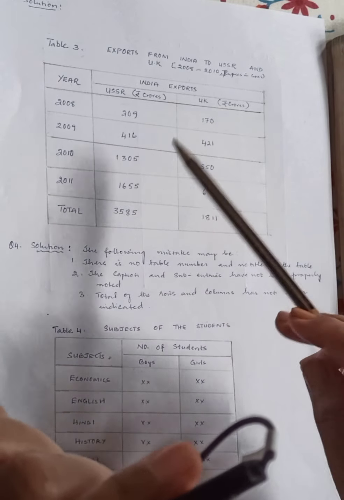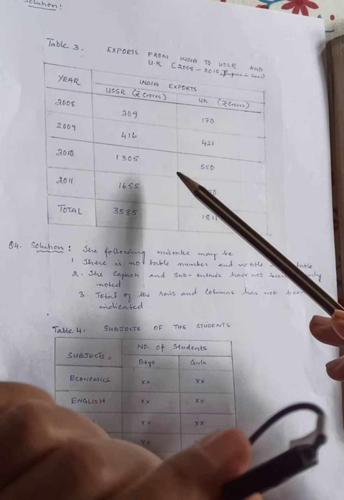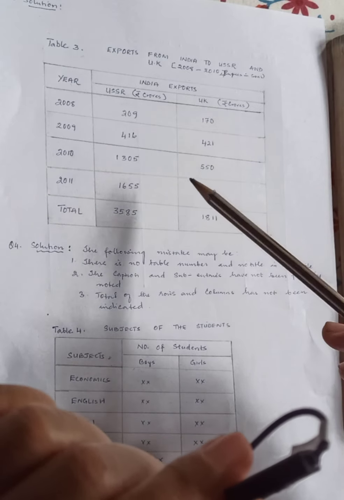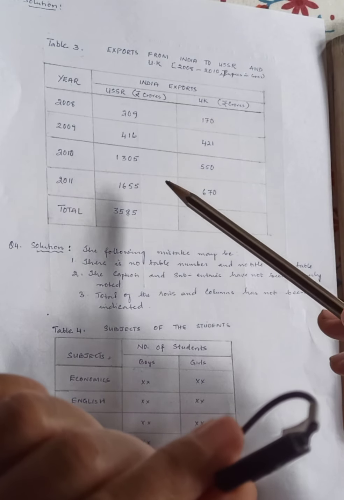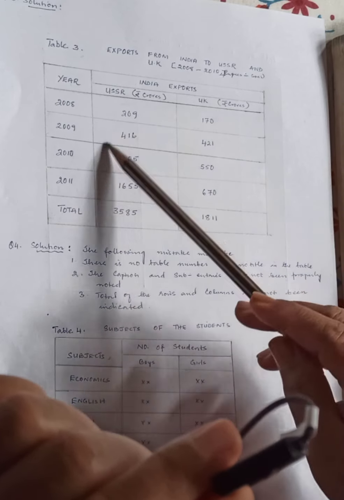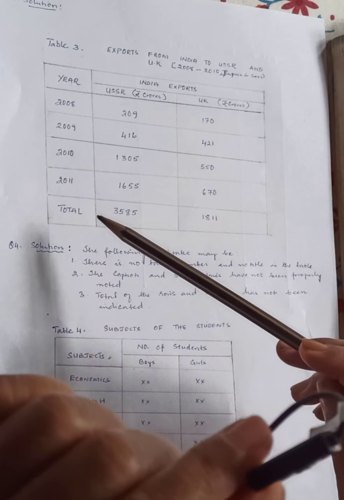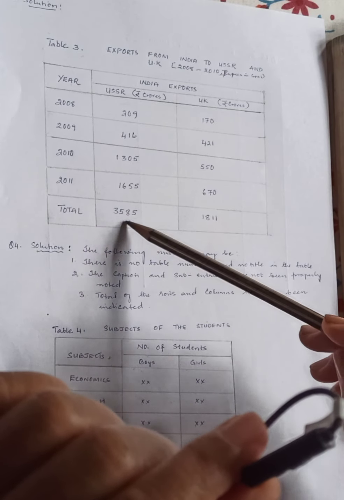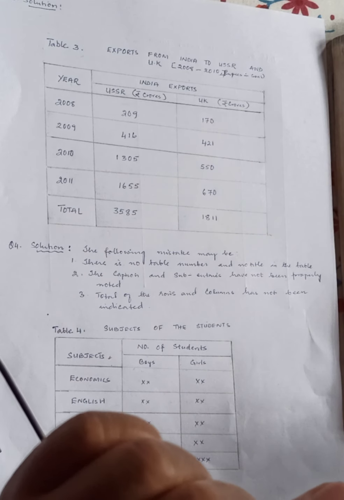A table should be clean and clear for the second person, so it will be easy to look at and see. This is how the table looks. Since there is no footnote and no source, we don't need to write them down. Okay, let us see question number 4.